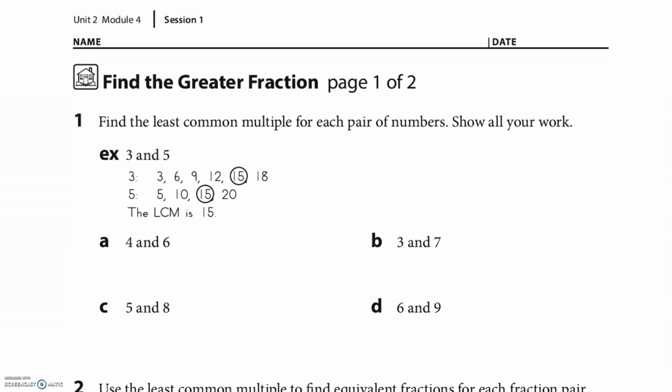Hey everyone, so this is Unit 2, Module 4, Session 1 homework. We're going to be first starting with some least common multiples, and then we're going to be comparing some fractions. So let's go and get started.